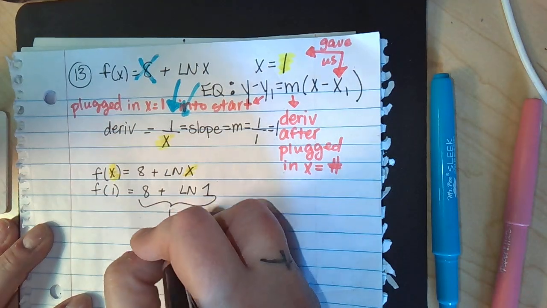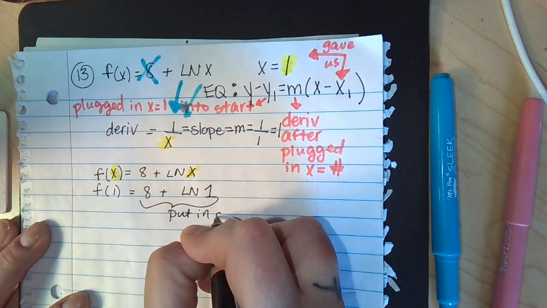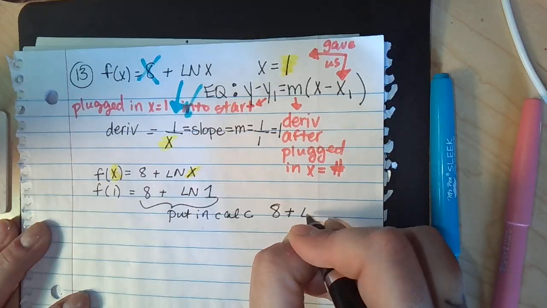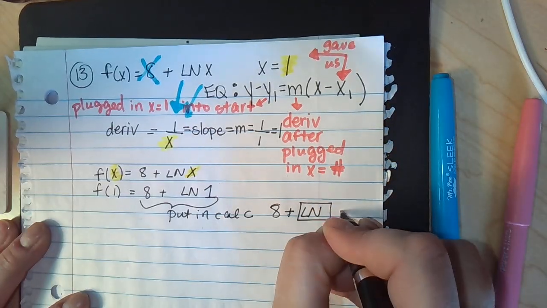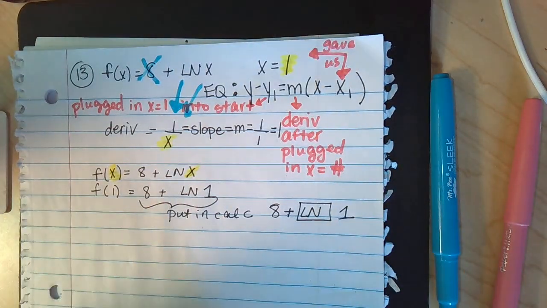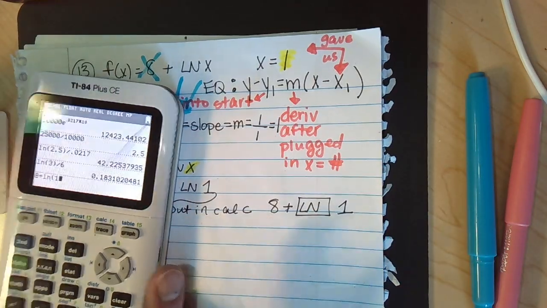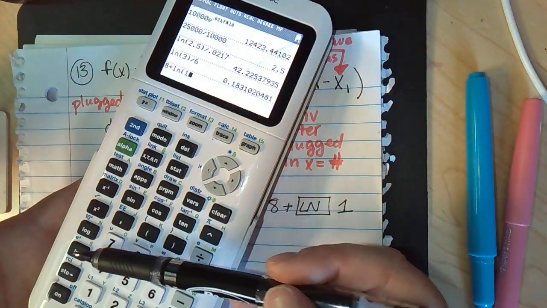We're going to put this in the calculator. We're going to say 8 plus the ln button, then 1. The LN button is over here by the 4.